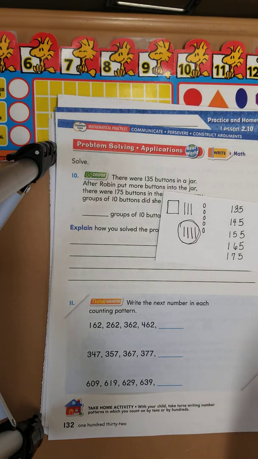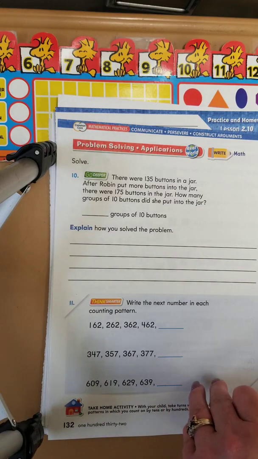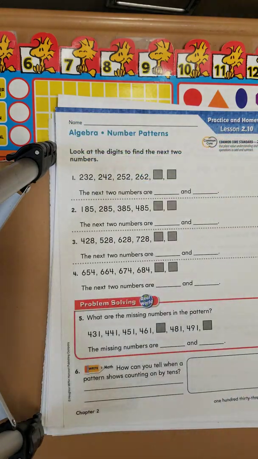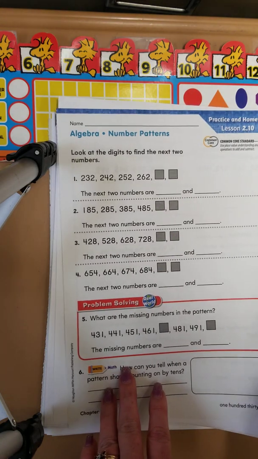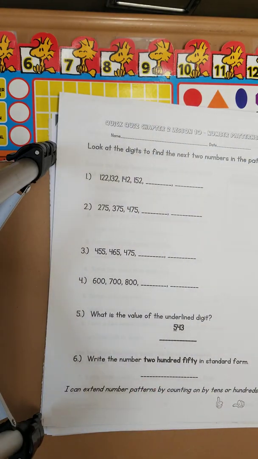Now, number 11. You are going to do this question on your own. To finish today for September 28th, you have the homework page to do, which has both sides, and you have a quick quiz. If you have any questions, don't hesitate to reach out. Good luck.